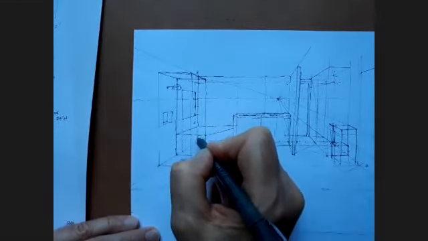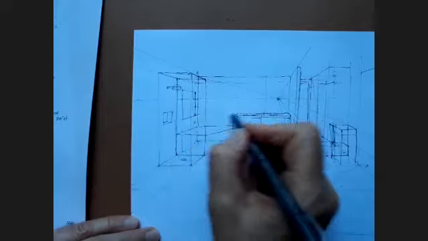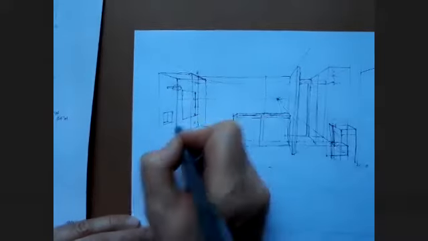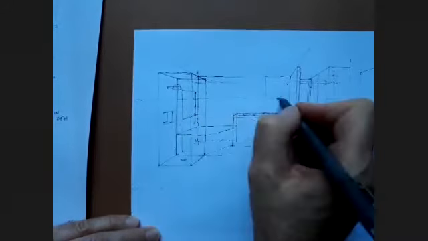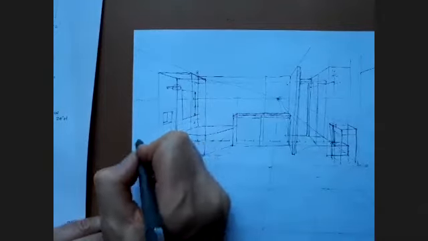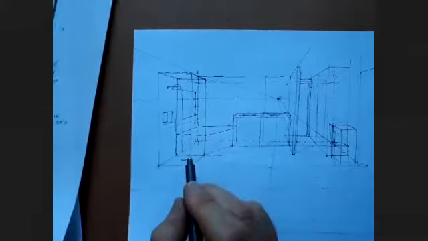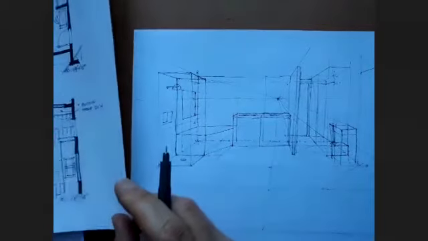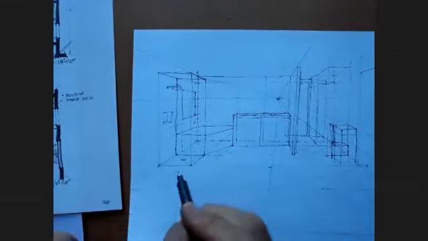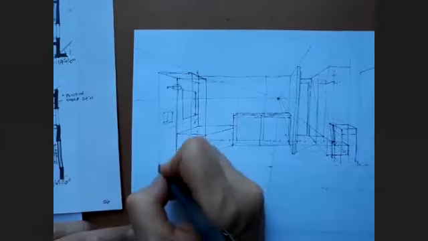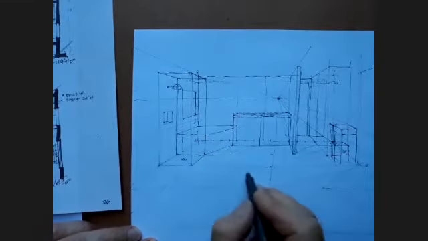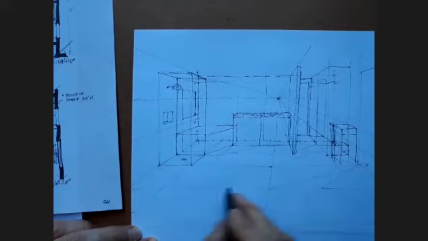So I'm coming back here to my ruler. I'm finding 2.5, drawing away from my vanishing point. This is the height of my toilet right there. 18 inches wide, that's a foot and a half. Here I've got 8 foot, here I've got 12.